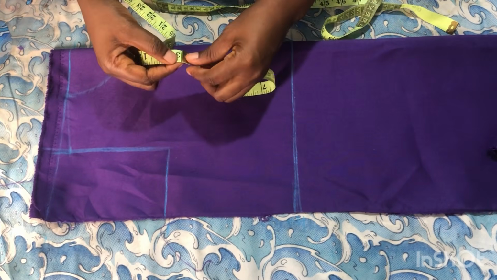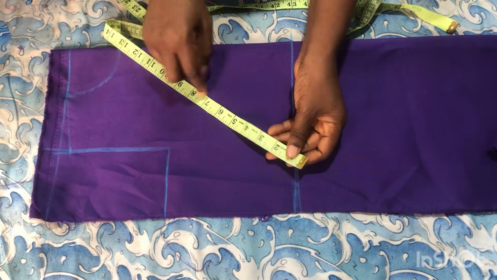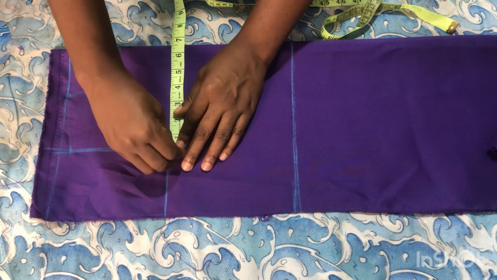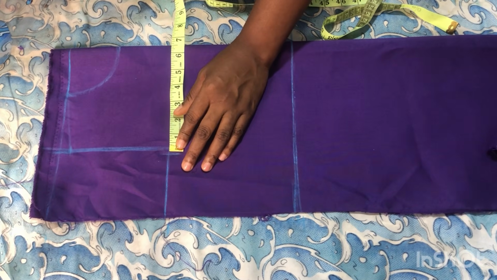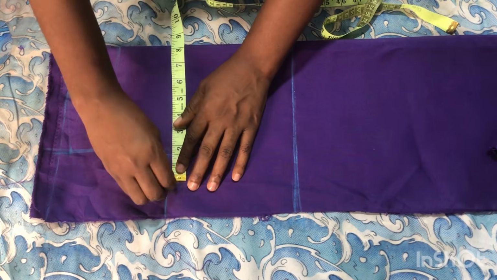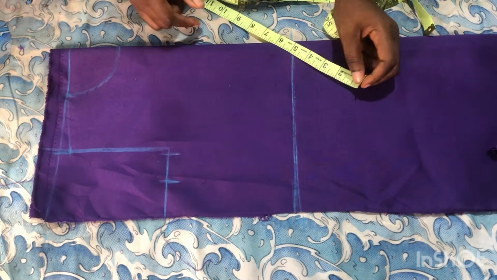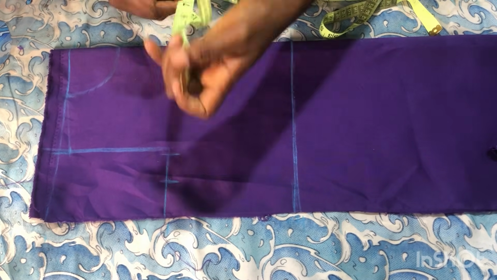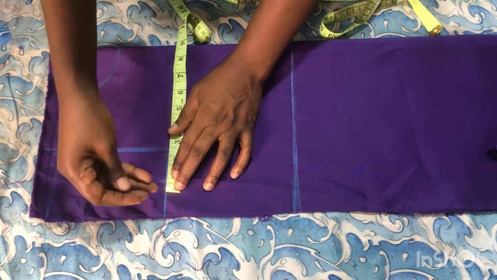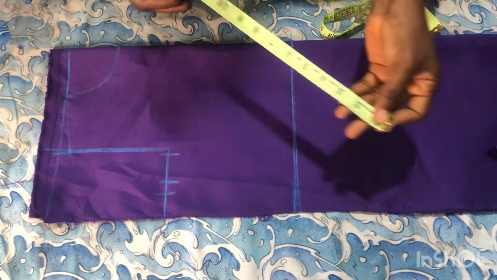So the next thing we're going to do right now is to determine the bust measurement. So the bust measurement is 26. 26 divided by 2, then divided by 2 again, 26 divided by 4 is 6.5. So I already indicated that on the fabric, and then I'm going to have 1.5 inches for sewing allowance. And also after adding 1.5 inches, I will add half an inch for ease.